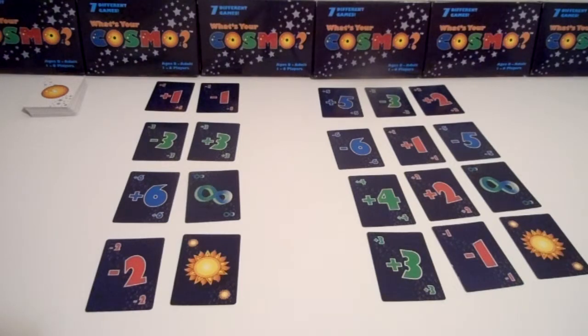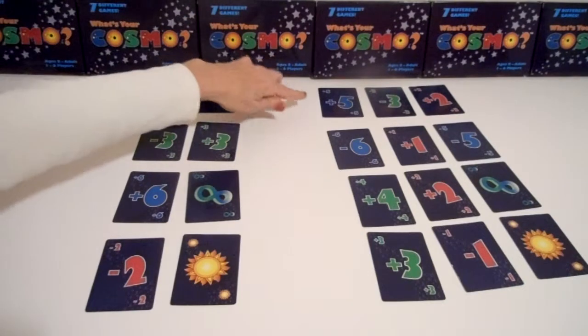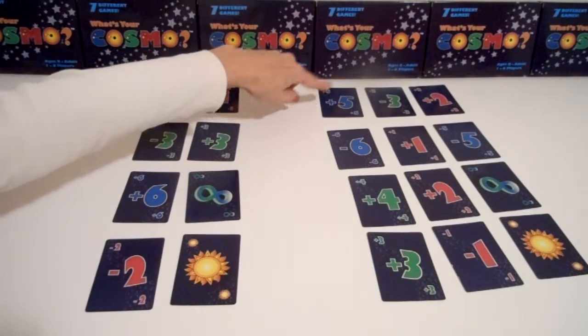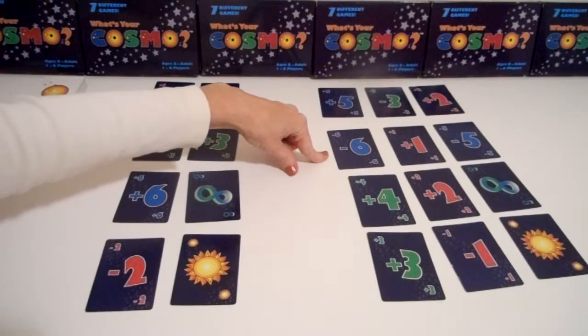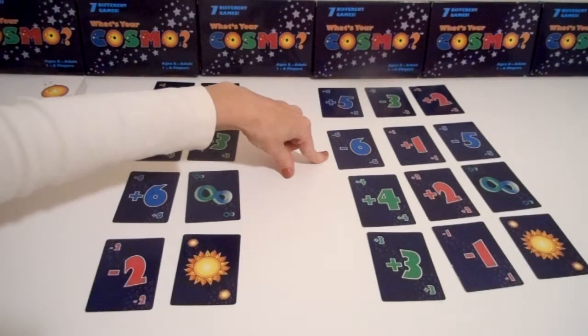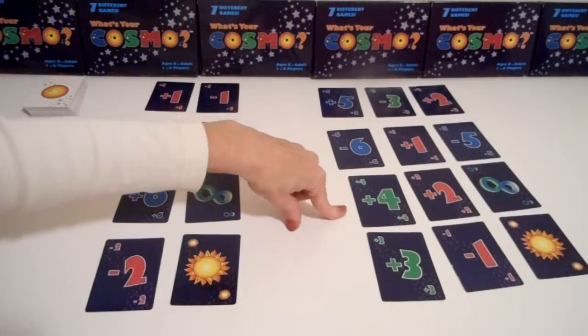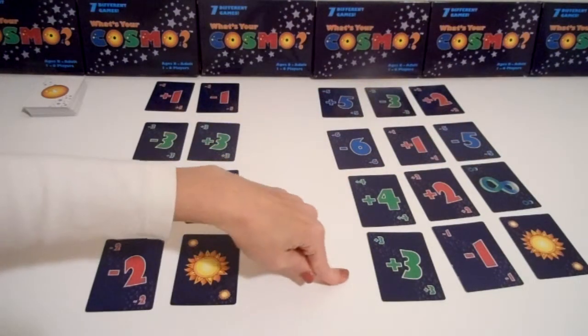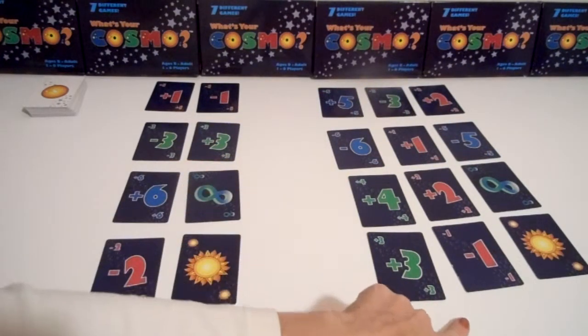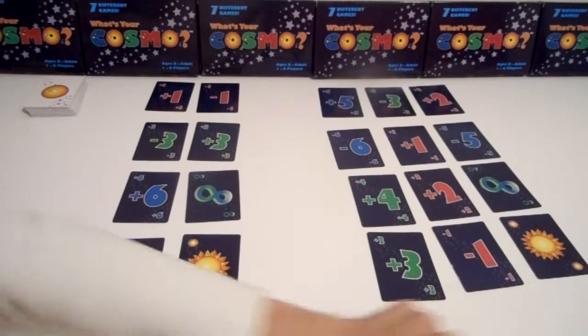An example of a three-part equation would be plus 5 plus minus 3 equals plus 2. Minus 6 plus 1 equals minus 5. Plus 4 plus 2 equals plus 6, which you could make the infinity. And then plus 3 minus 1, and you could make the sun a plus 2, and that would be a three-part equation.